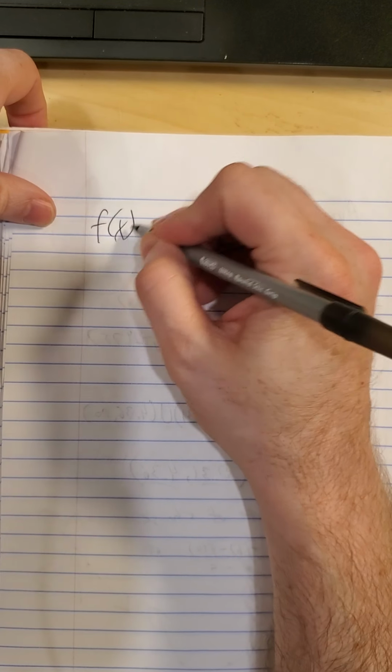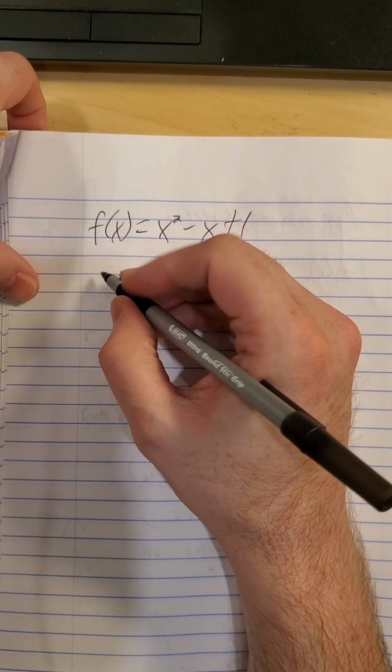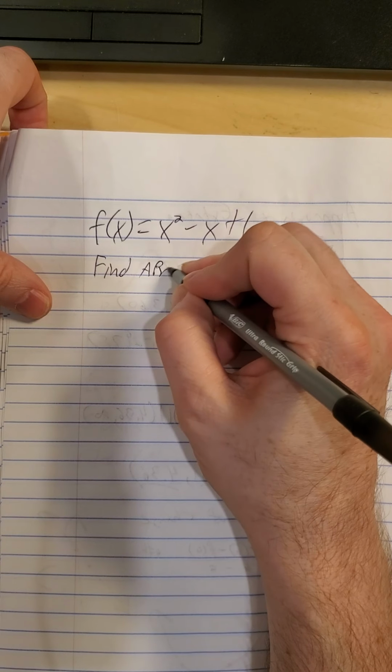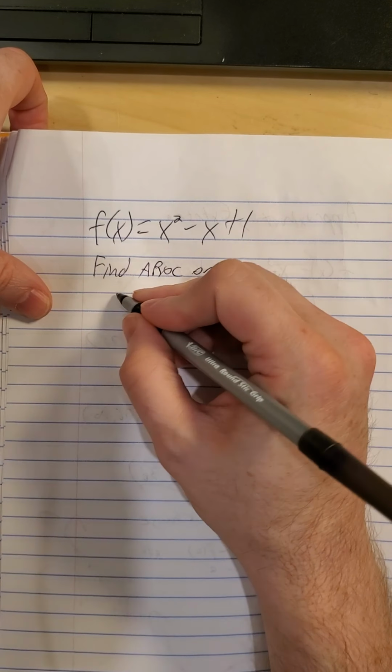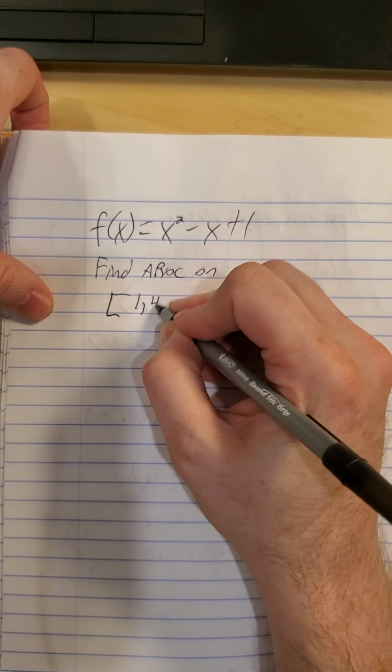So we'll look at f of x is x squared minus x plus 1. And we'll find the average rate of change. We'll start on the closed interval 1, 4.